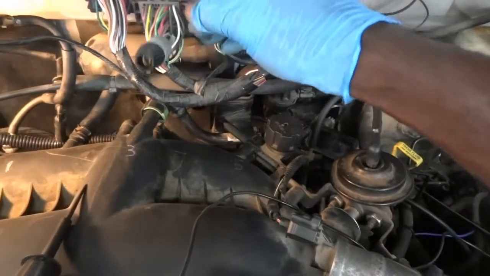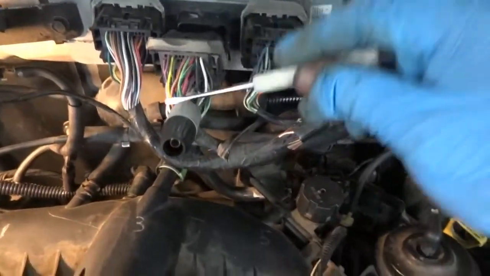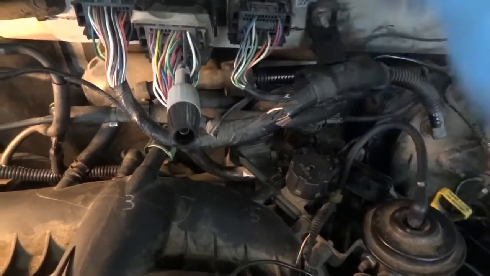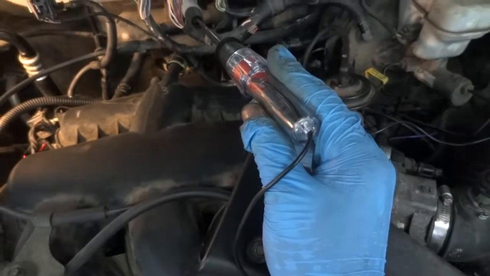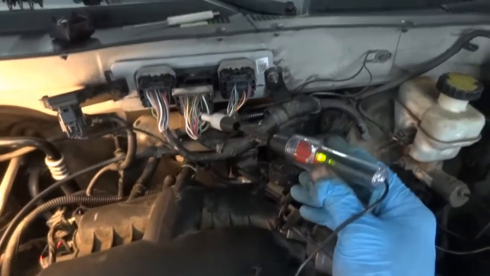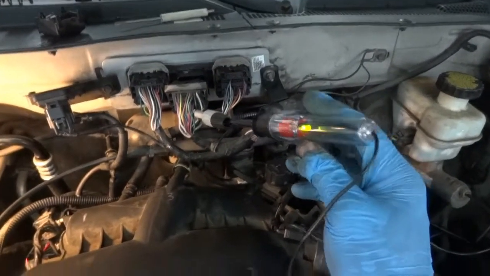I'm back probing this wire, and I still have my test light connected to battery positive. Once I touch, the test light should light. Right here, as you can see, my test light is lit.